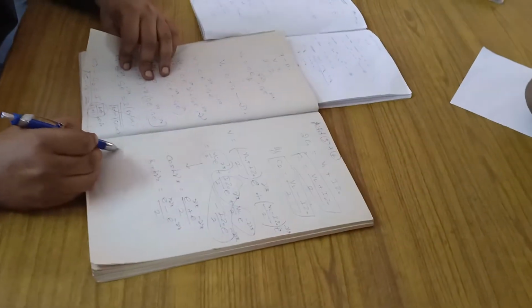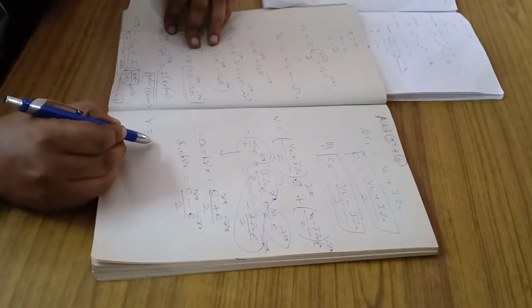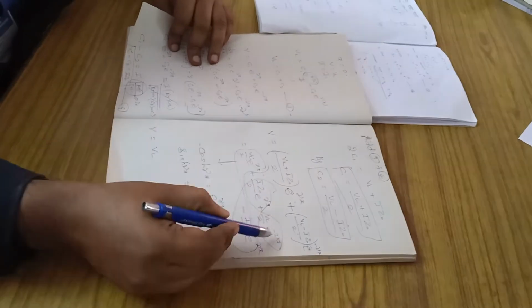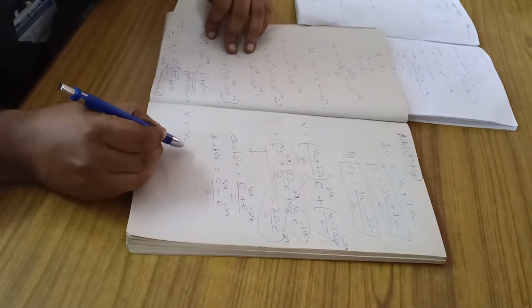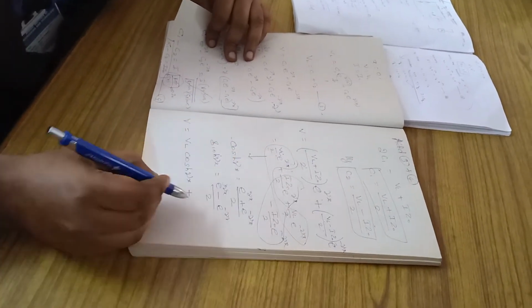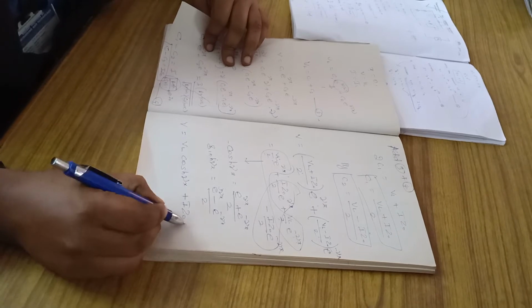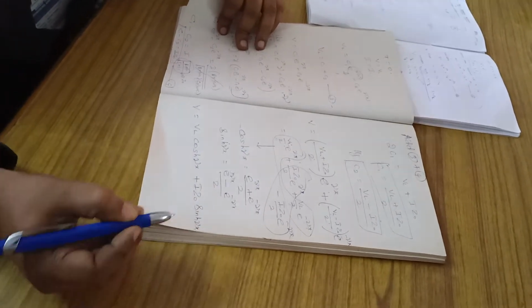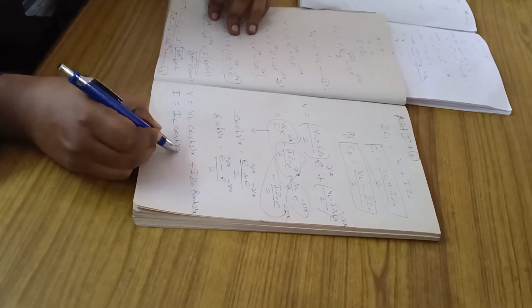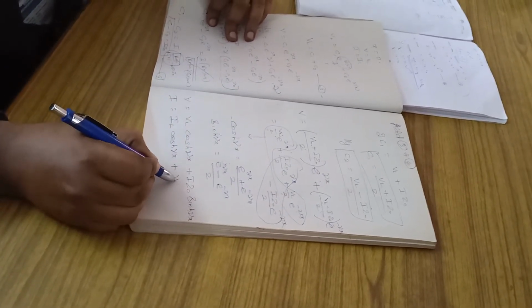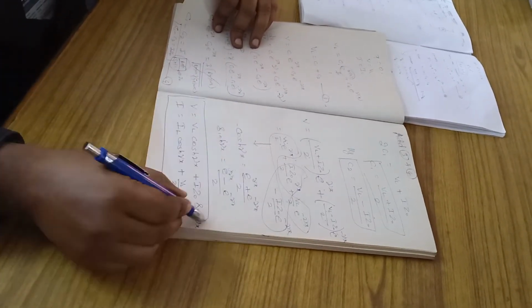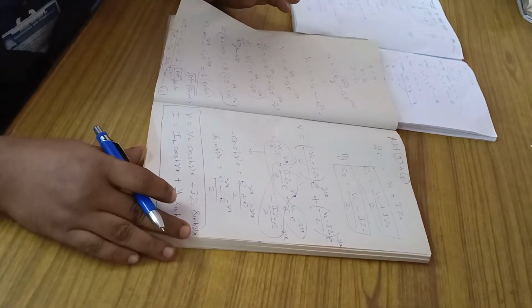So substituting here, V equals VL into this e^(γx) terms, which becomes cosh. V equals VL cosh γx plus the remaining I into Z0 into sinh γx. Similarly, I equals IL cosh γx plus VL divided by Z0 into sinh γx. This is the final solution of the transmission line equation.